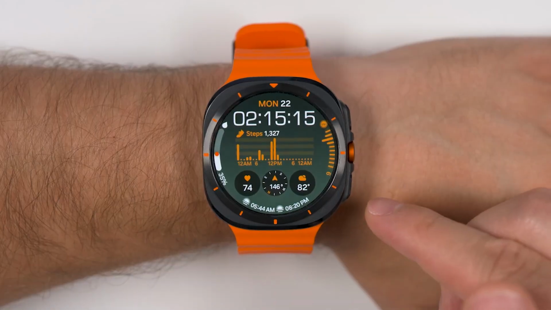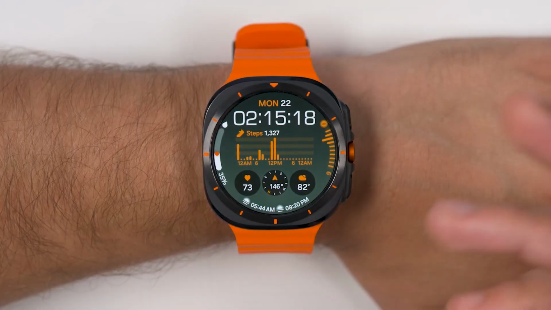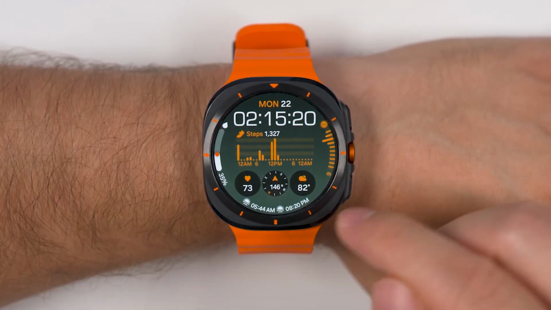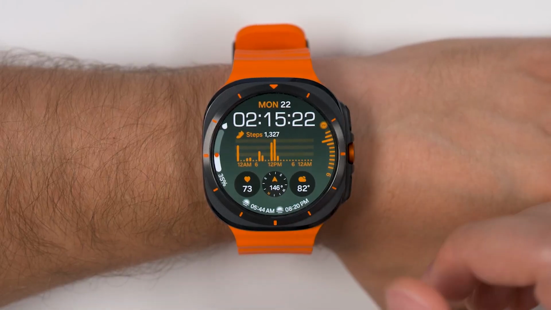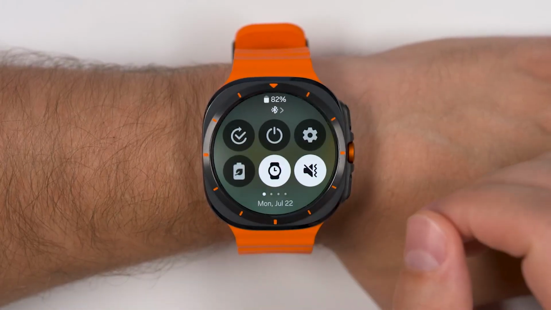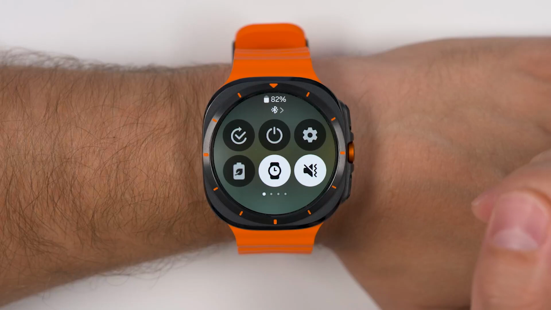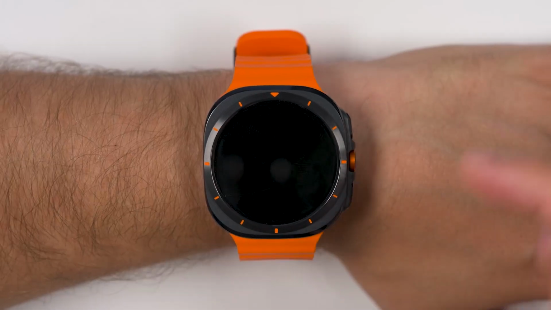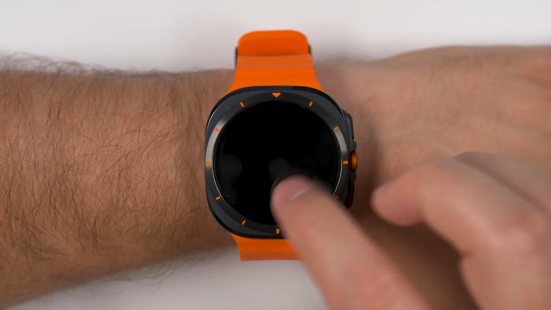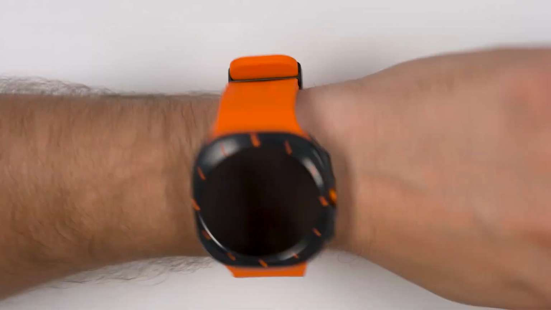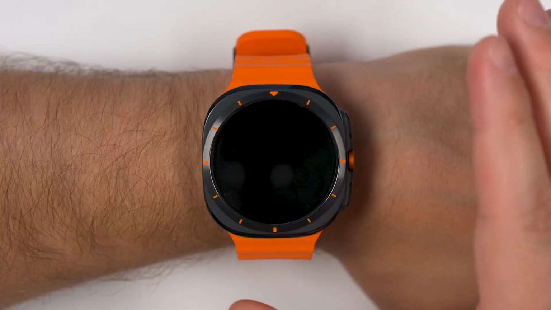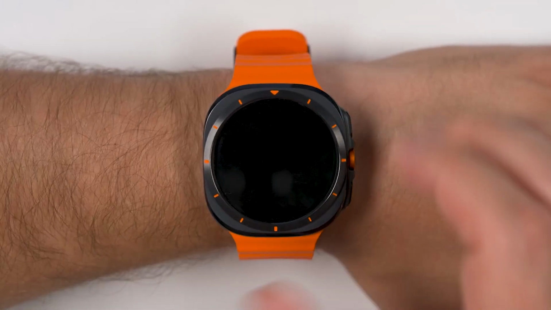If you wear your Watch Ultra to sleep, it is going to automatically track your sleep for you, but you might accidentally start interacting with the watch while you're sleeping. To prevent this, pull down your quick toggles, then tap this modes icon and enable sleep mode. This is going to shut your screen off and make it so you can't interact with the touchscreen. And not even the wake up gesture will work with this mode on. The only way to interact with the watch now would be to press one of the buttons.